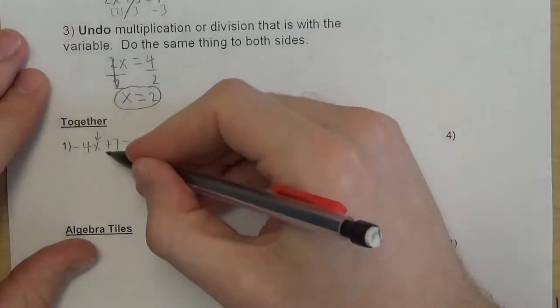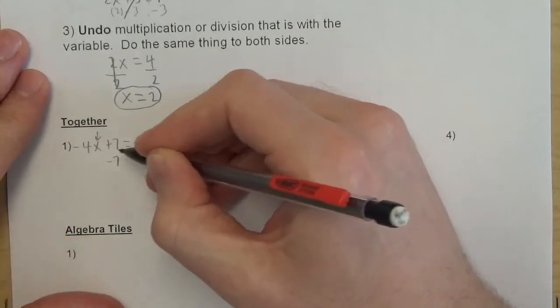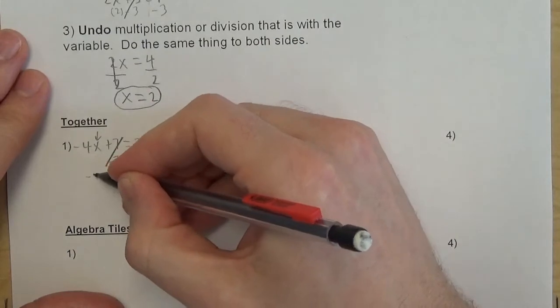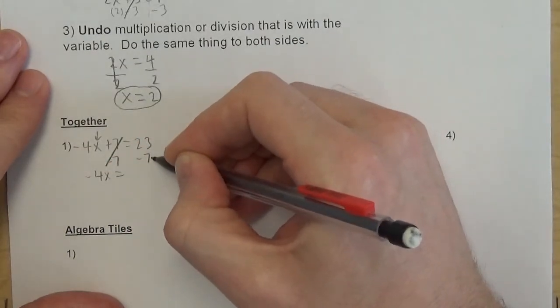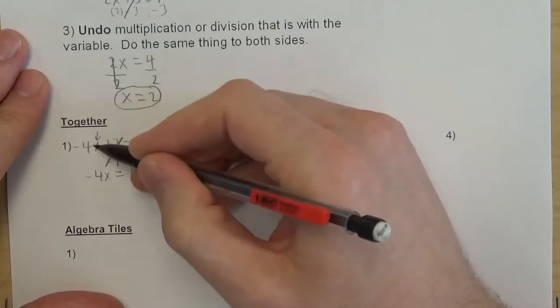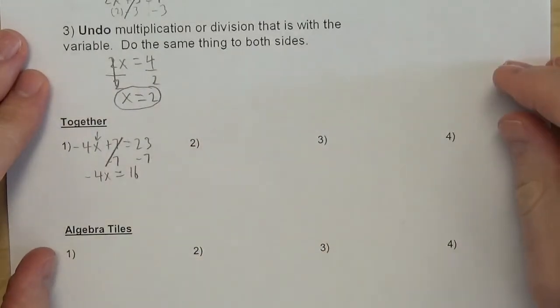So there's our addition. We're going to get rid of that plus 7 by subtracting 7. And we'll do that to both sides. So 7 minus 7 cancels out or equals 0. Bring down negative 4x. And 23 minus 7 is 16. So we also bring down the equal sign where it is between these two as well. It's negative 4x, and that equals 16.